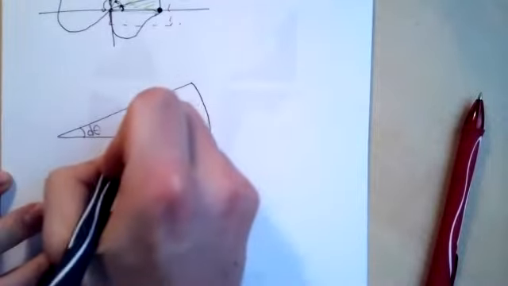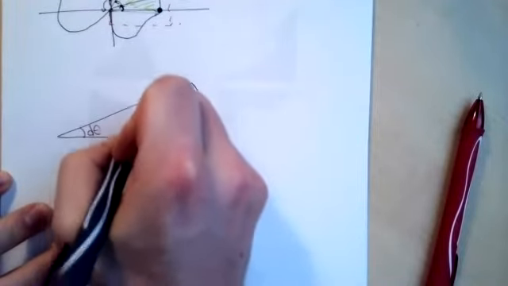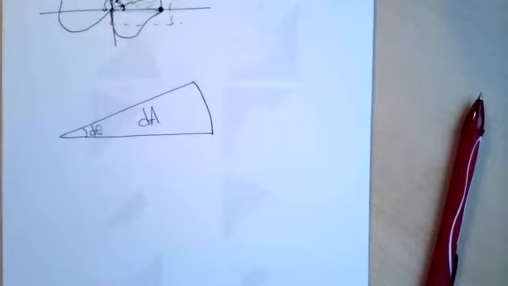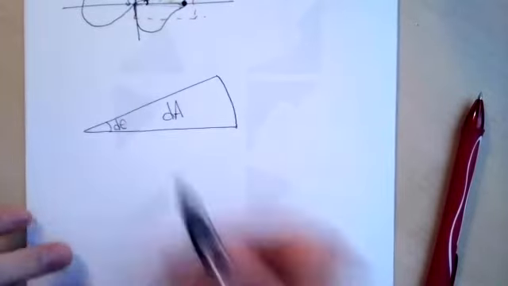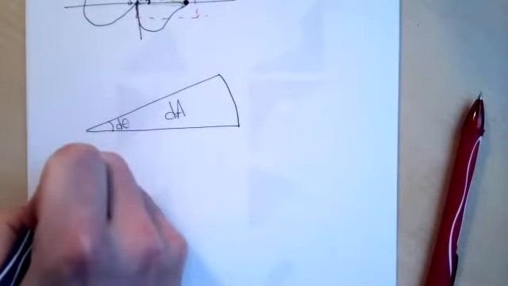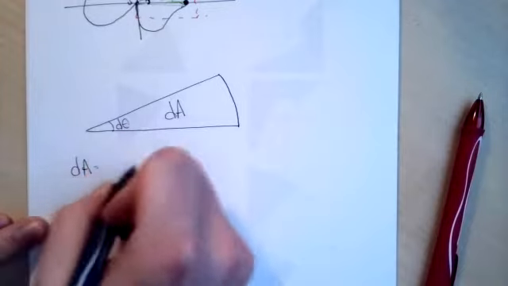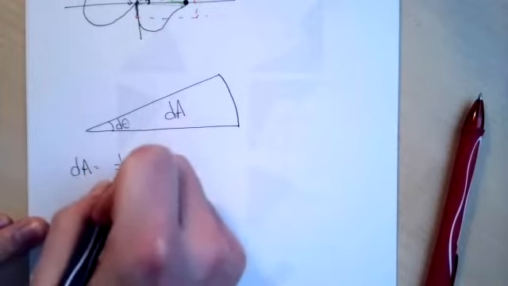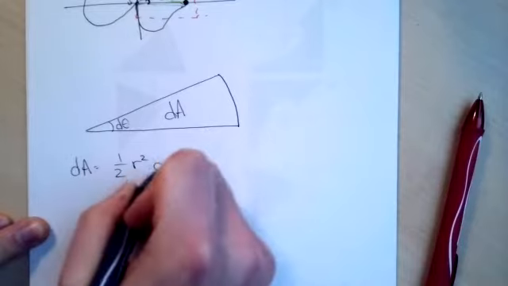Of course, our area elements, the areas we want to add up, are these slices of pizza. And you just have to remember, hopefully from pre-calc where you learned this, that the area of a sector is going to be 1/2 r squared times the angle.